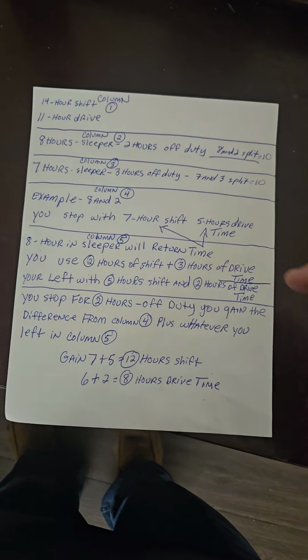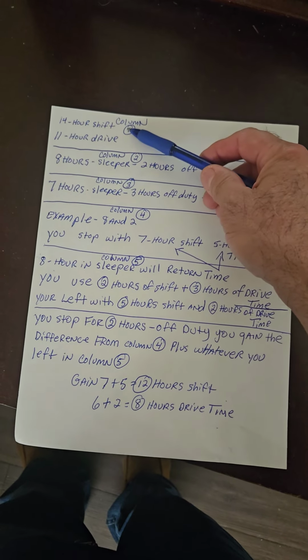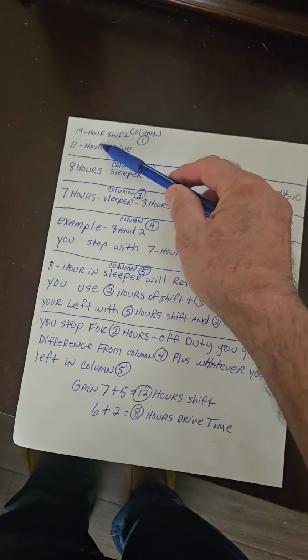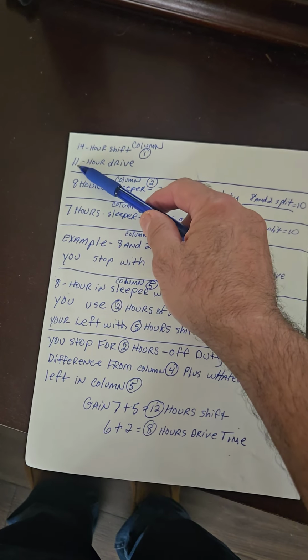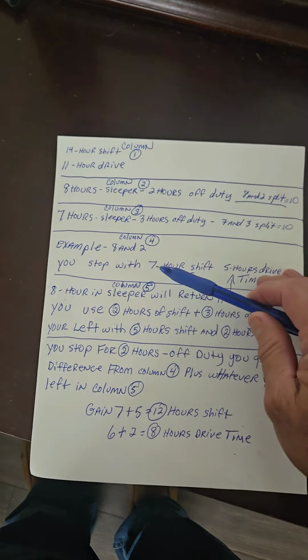Okay, we're going to start off. I'm going to look at column 1 over here. This right here shows you the 14-hour shift. You get the extra 3 hours and you always get 11 hours of drive time, okay?